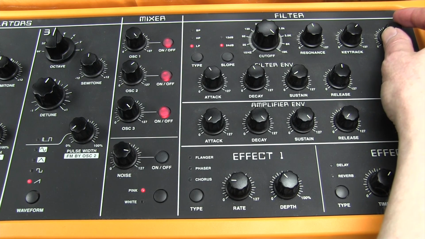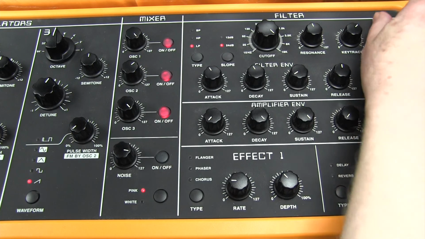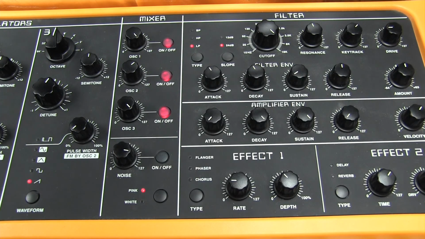On this one we're going to use a bit of drive, not for any distortion, but to increase the upper harmonics, so it gives a brighter kind of sound. Subtle amount of 16. So down to 16, there we are. And that's kind of it, really.